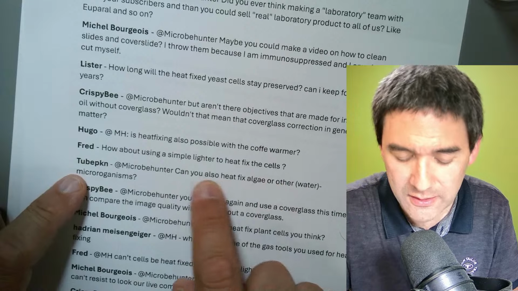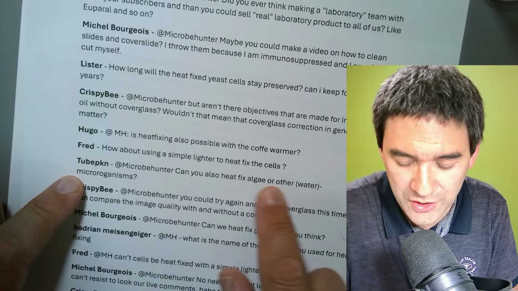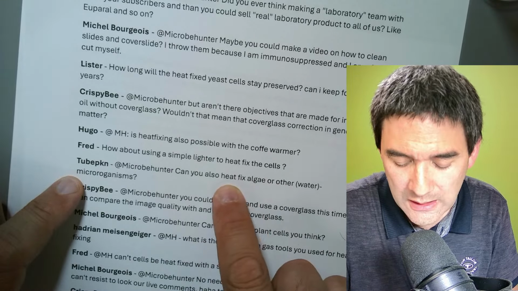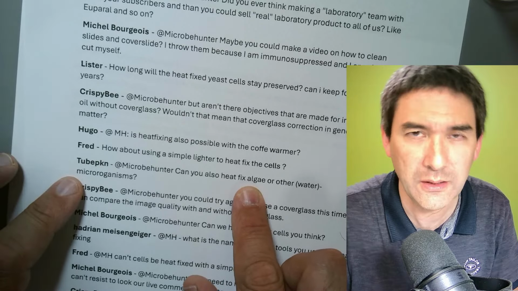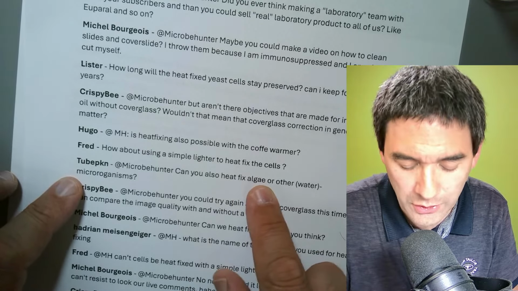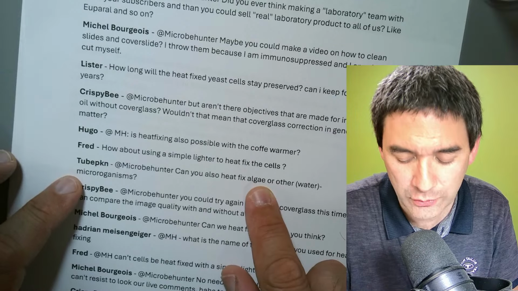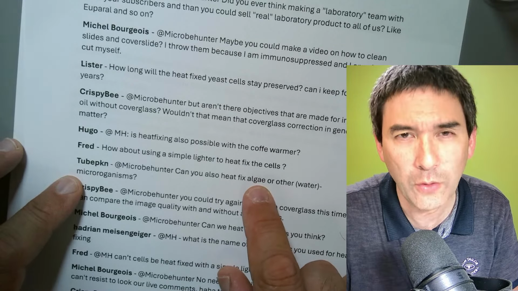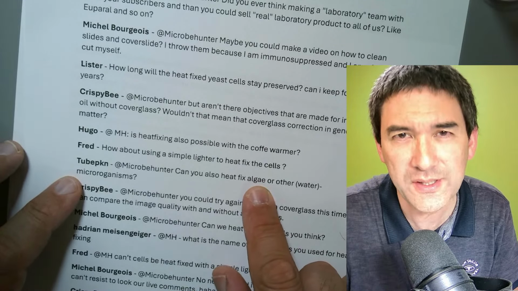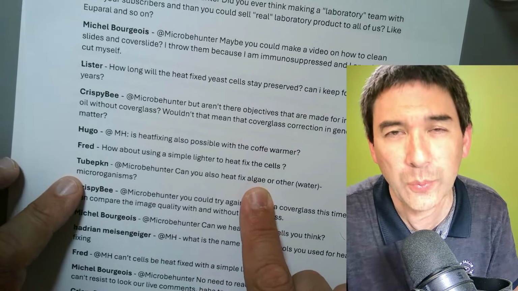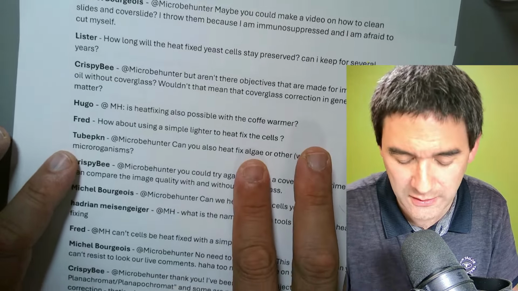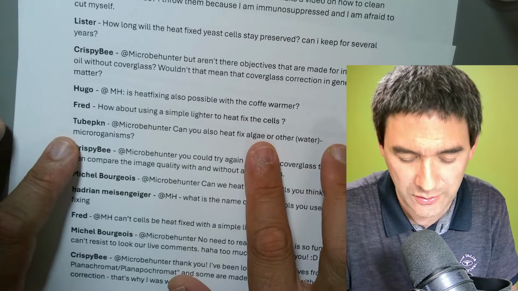So this is something you might take into consideration as well. Certain algae, cyanobacteria, okay, they're not really algae, but it might work. But generally, algae are very often a little bit thicker than some other cells, so you have to be a little bit careful of whether they actually make contact with the glass slide. I would say that's probably the criterion here.